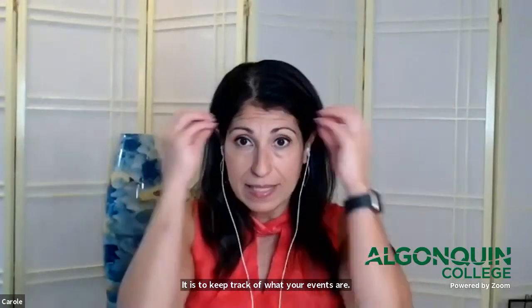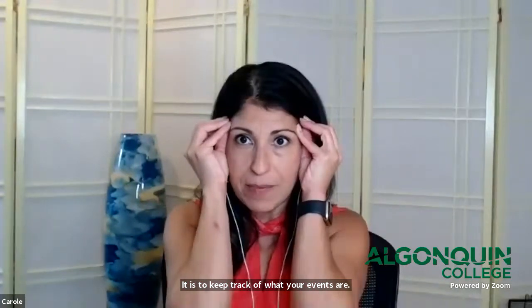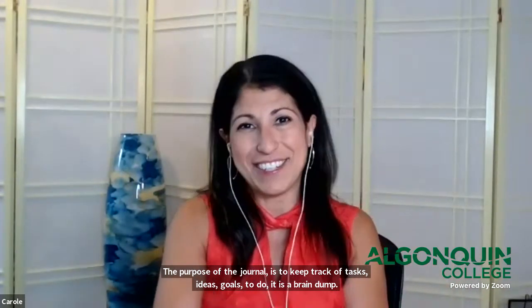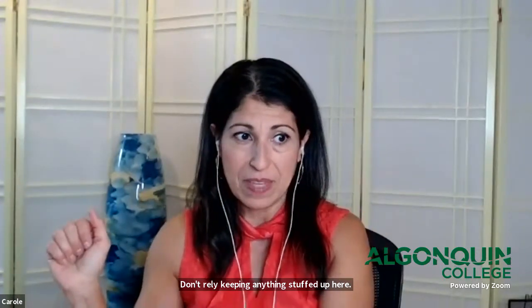The purpose of a good journal is to keep track of your tasks, your ideas, your goals, your to-dos, and your priorities. It's a brain dump, okay? Don't just rely on keeping everything stuffed up here. I have to see it on paper, and then I start to transfer it over into actionable steps, okay? Bite-sized, actionable steps. That makes sense, okay?